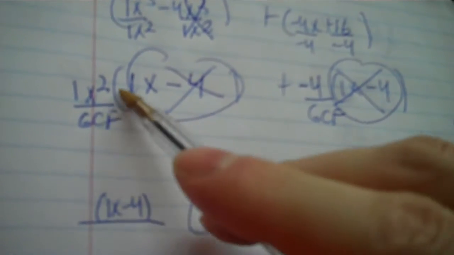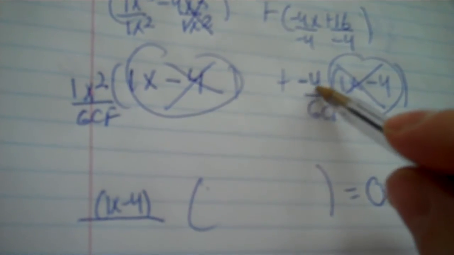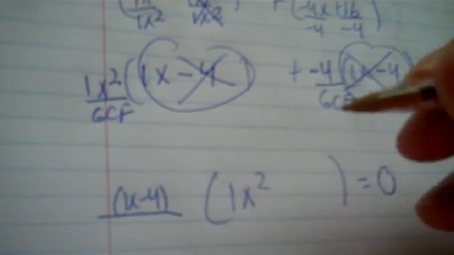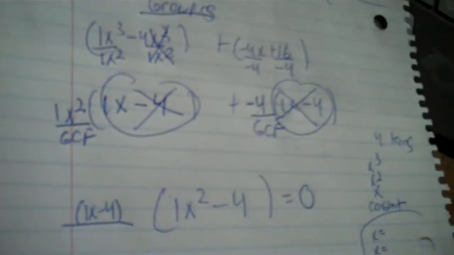Now what do we put in here? Well, we put the 1x to the second with that negative 4. A lot of 4's here. Now we know enough to solve. We can set that equal to 0. Add 4. You can just knock off the 1.